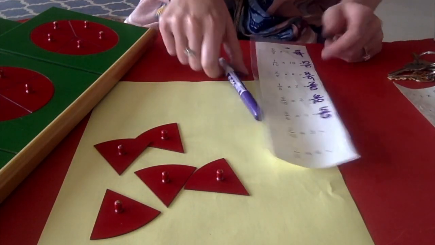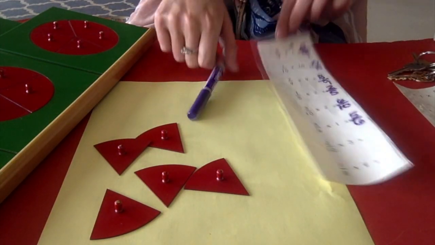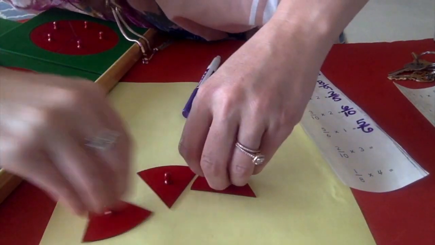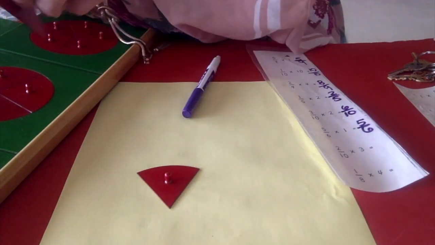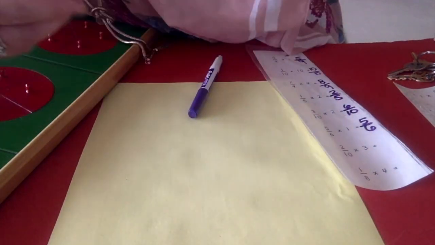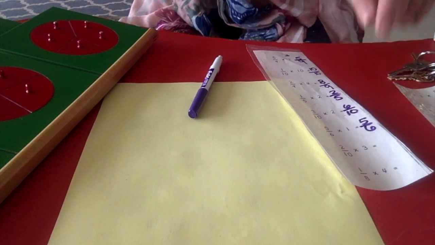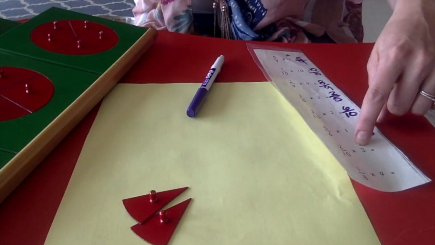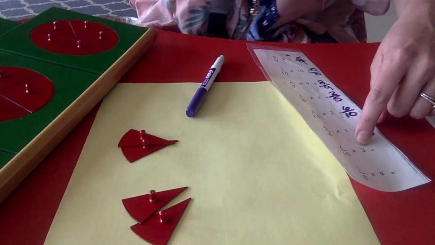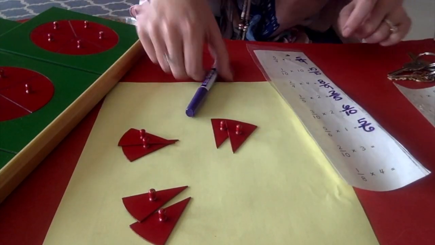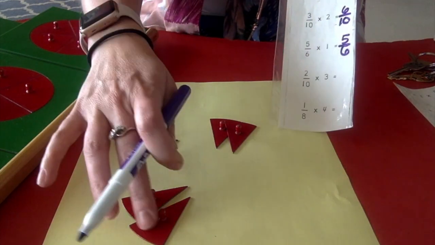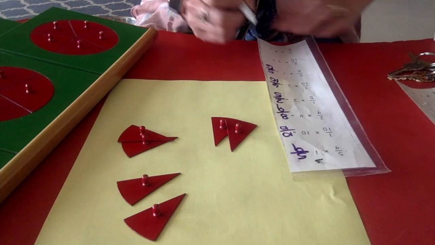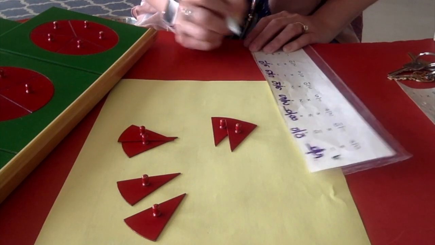All right. Now we have to get 2/10 3 times. So we have 2/10 3 times. One group, second group, third group. 2 times 3 is 6, or if we didn't know it, we could count them all. 1, 2, 3, 4, 5, 6. And it is equal to 6/10.